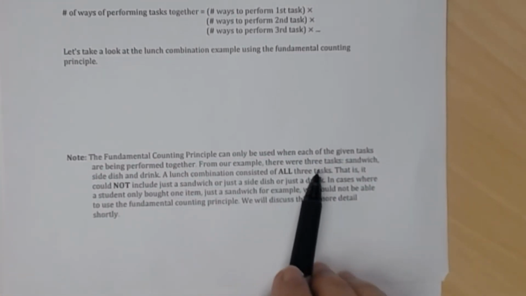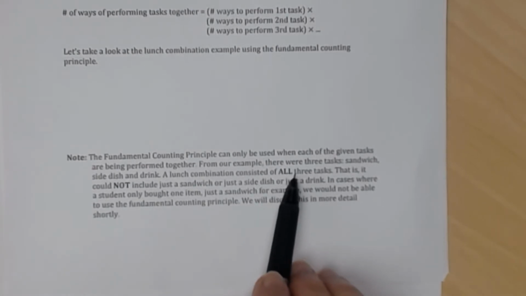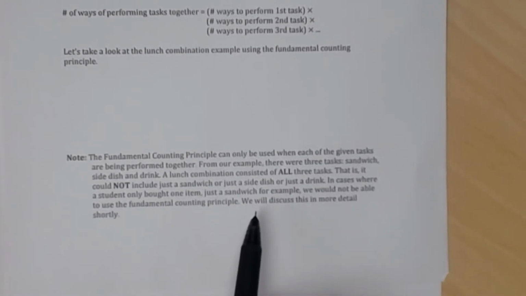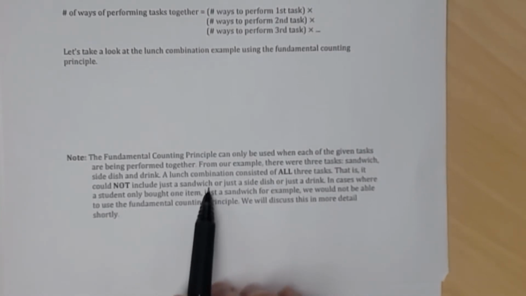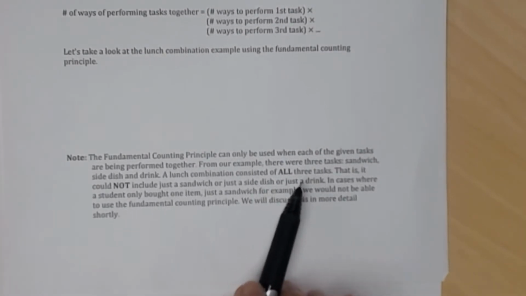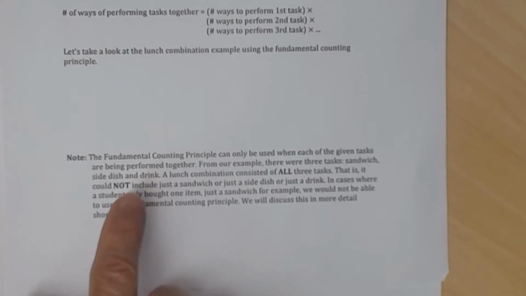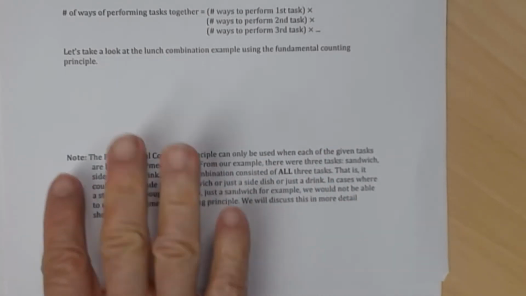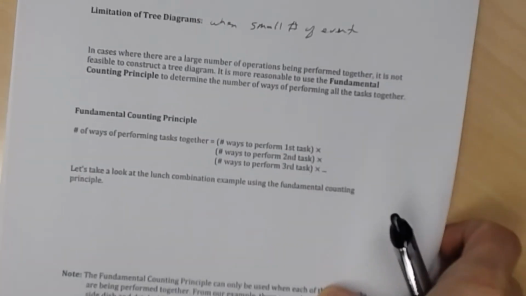From our example, there are three tasks: sandwich, side dish, and drink. A lunch combination consists of all those three tasks. That is, it could not include just a sandwich or just a side or just a drink. If I could just go and order a side dish or a drink, then I could not use the fundamental counting principle.